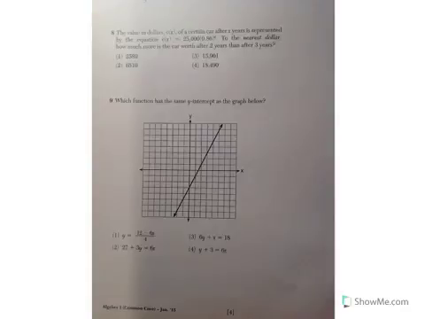Here is January 2015, number 8. The value in dollars v of x of a certain car after x years is represented by the equation v of x equals 25,000 times 0.86 to the x. To the nearest dollar, how much more is the car worth after 2 years than after 3? So clearly this is an exponential decay function because the 0.86 is less than 1, you know it's decaying.